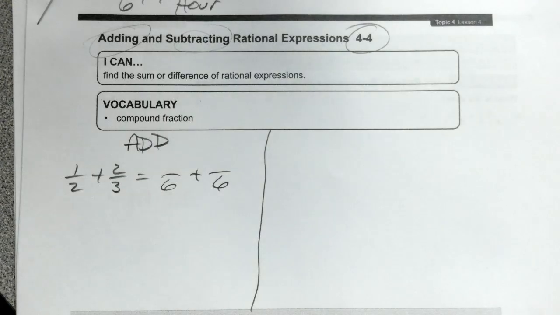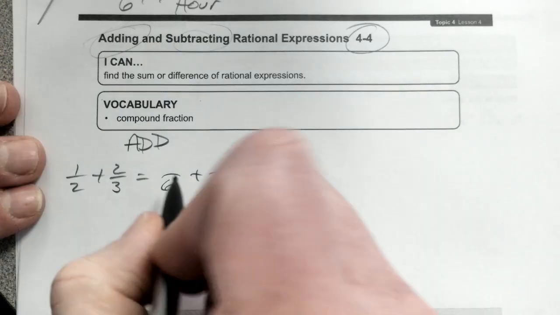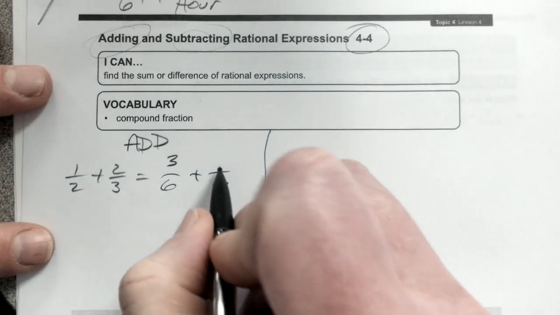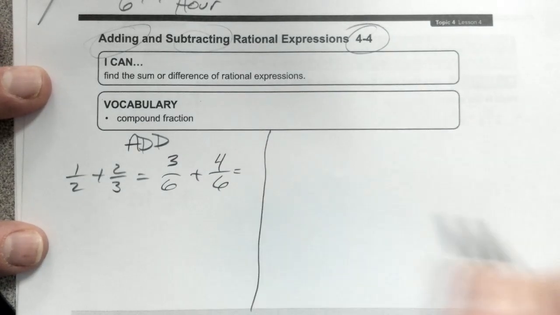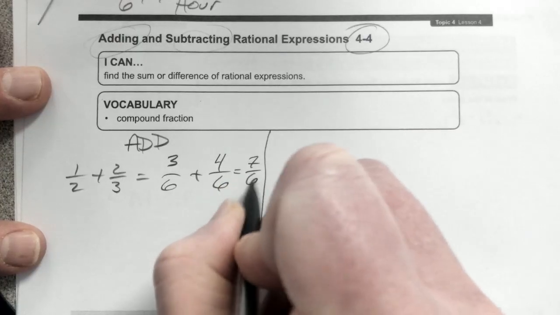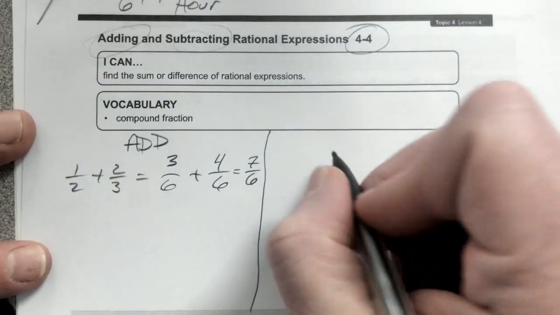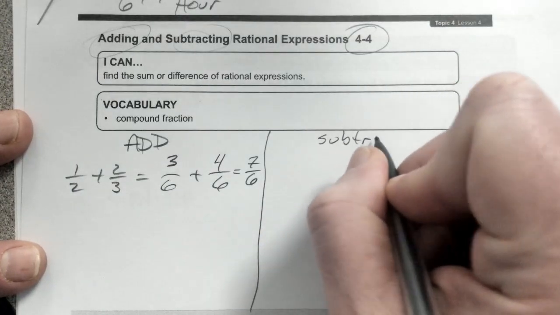With that being said, what is the numerator of the first fraction? 3. Good. What's the numerator for the second fraction? A 4. Good. And when we add those together, we get 7 over 6, or 7/6. Good job. What happens when we subtract?